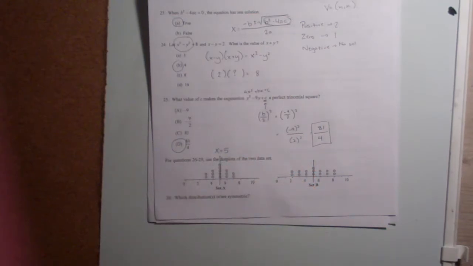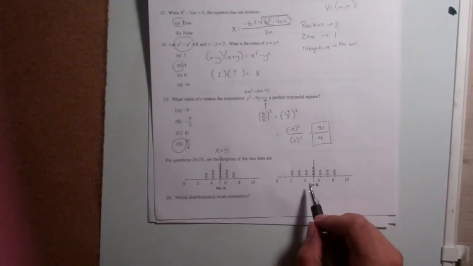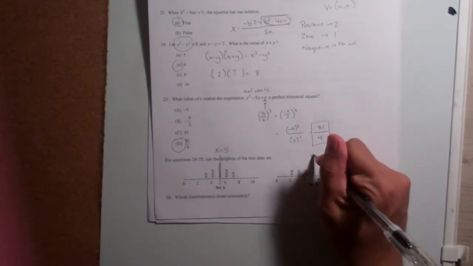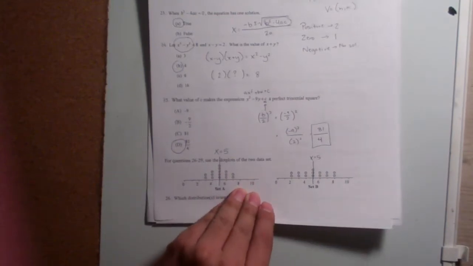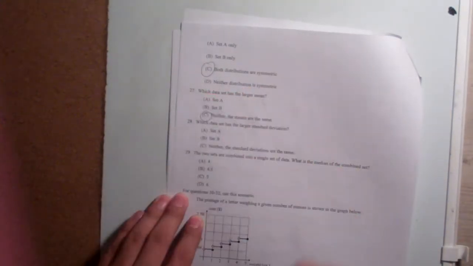Our x is just a variable to indicate our data set. And over here, for set B, it's right over here. It's in between 4 and 6, so it's also 5. So for this one, one isn't greater than the other. Our answer is C, that both of these means are equal.